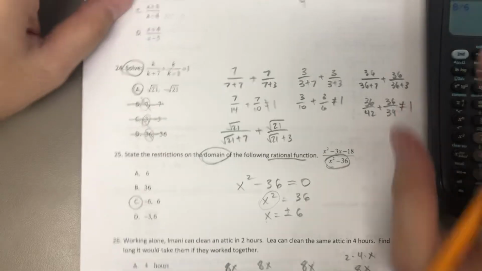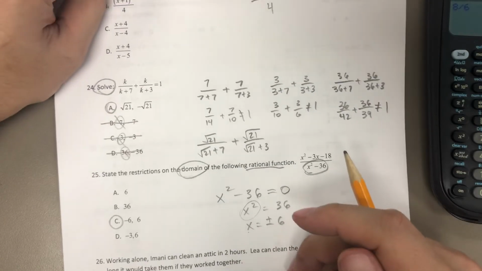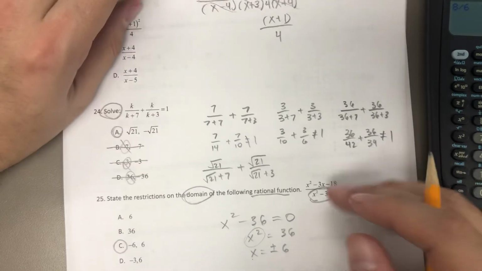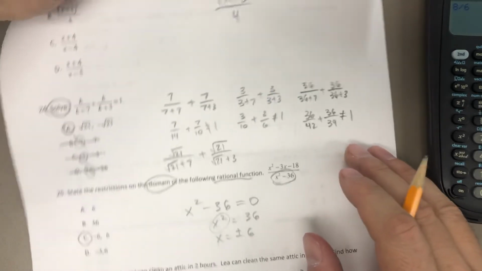So that's numbers 23 through 26. That's the end of this page. And it also looks like it's the end of the rational functions, so that's all from Unit 3. So now on to the next page and on to the next video, we're going to do the Unit 4 stuff.